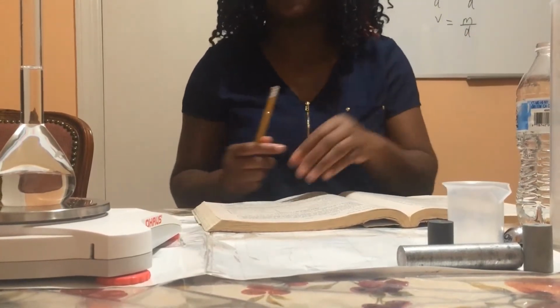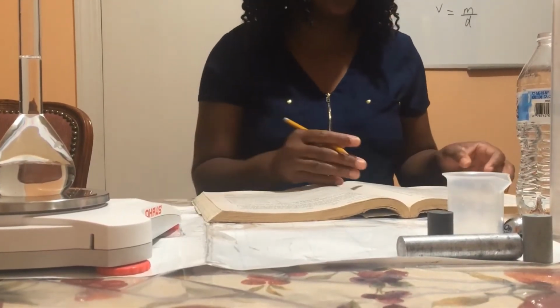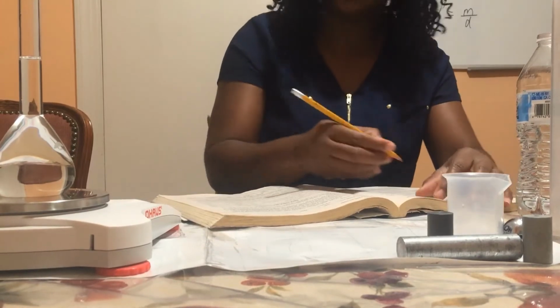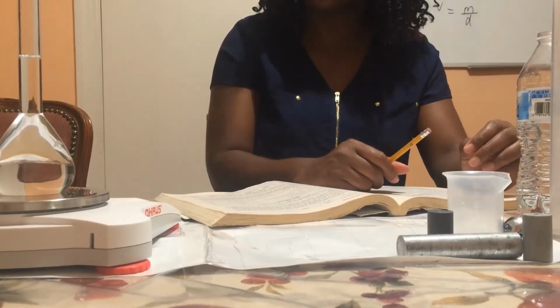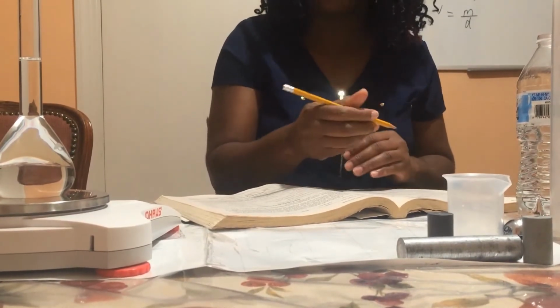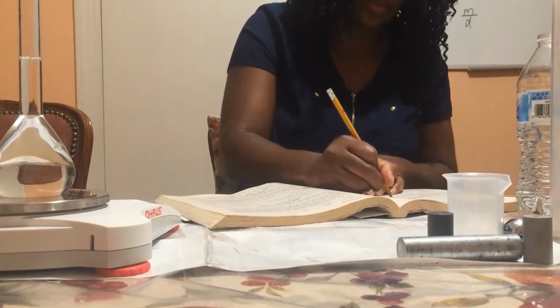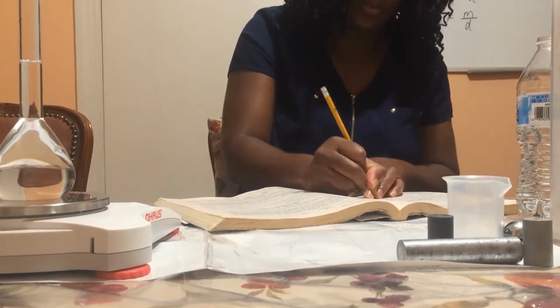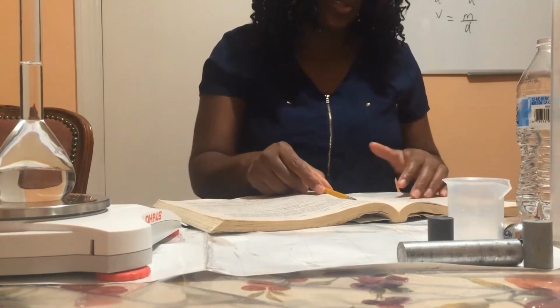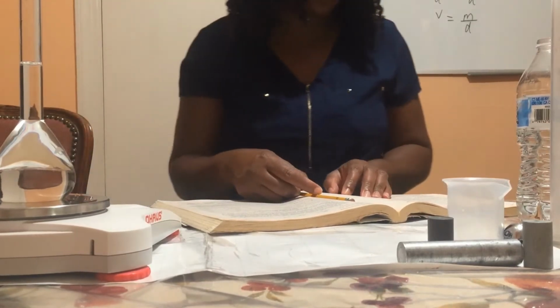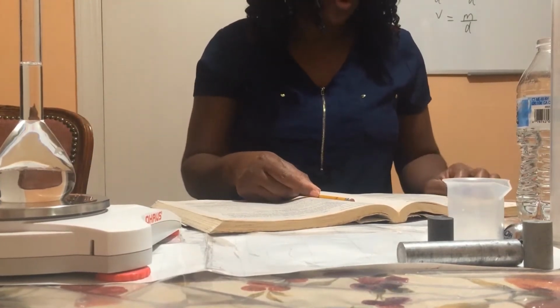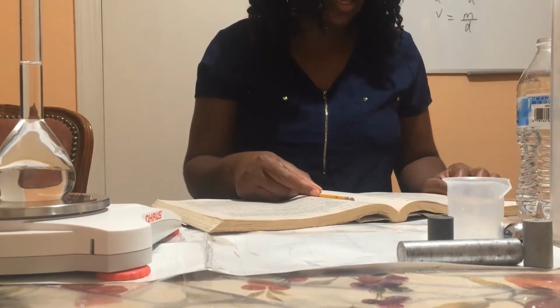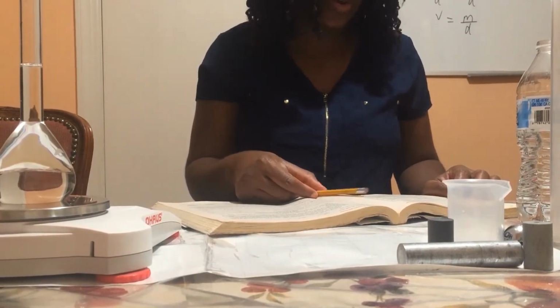And the mass of the flask, unknown liquid, and stopper is 166.70 grams.